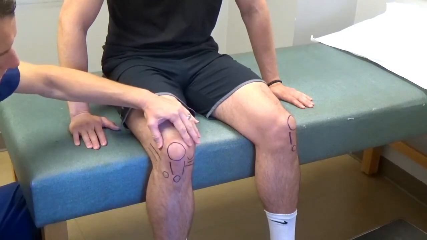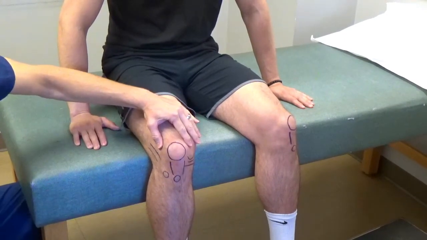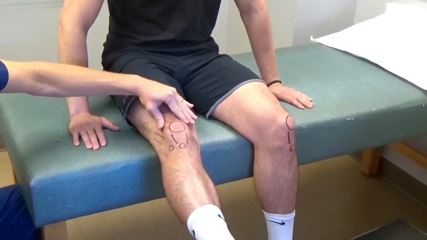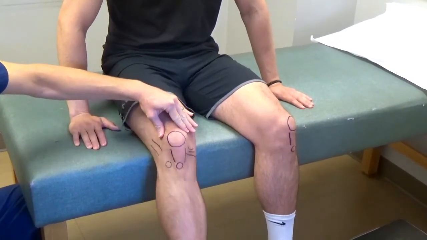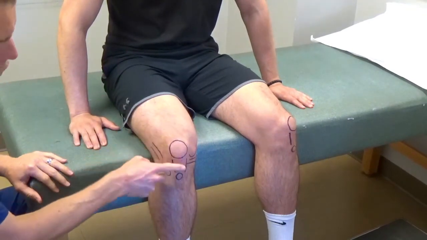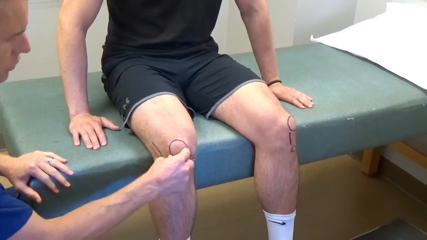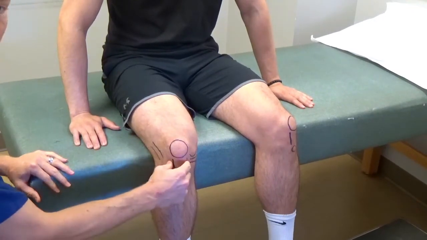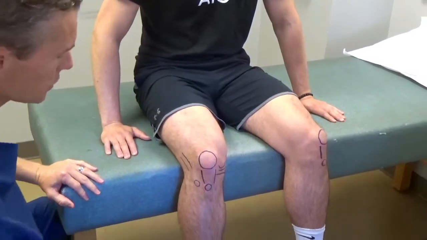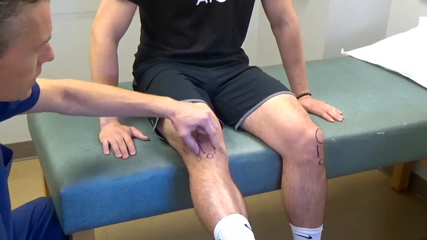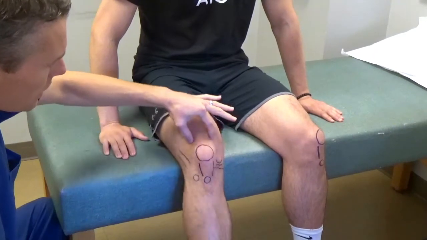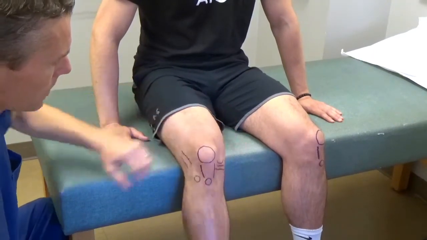Next, I have the patient gently flex and extend the knee. What I'm looking for here is the way the patella tracks. If the patella tracks to the outside, that can indicate patellar maltracking. Please extend your knee again. I watch as the patella glides. He has very good tracking where the patella glides straight up and down the knee.